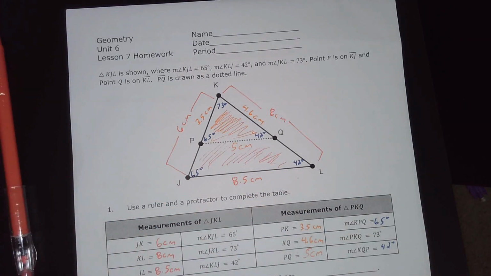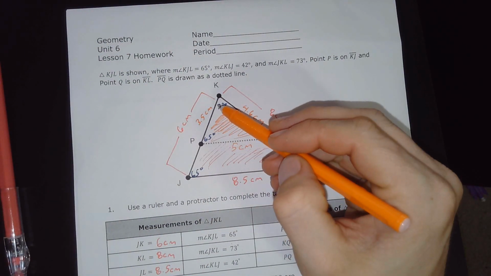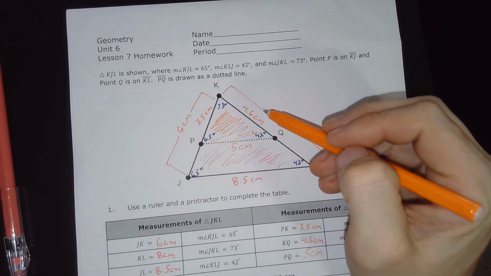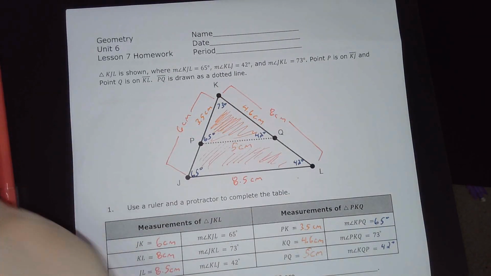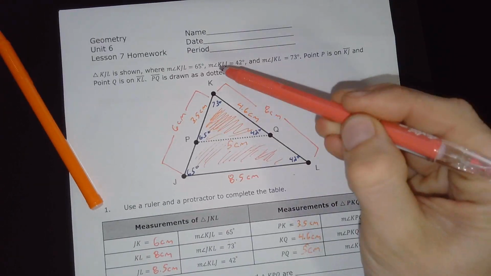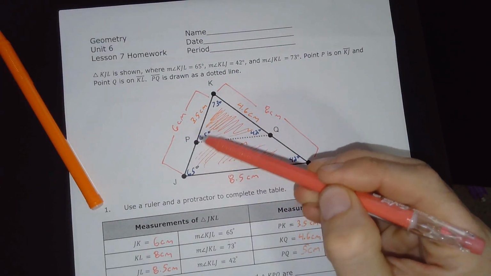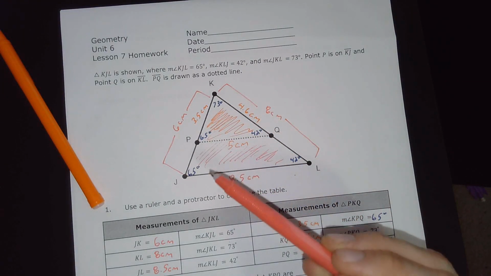So the line segments of the orange triangle are encompassed by the pink triangle's line segments for these two sides, but not necessarily for these two sides.